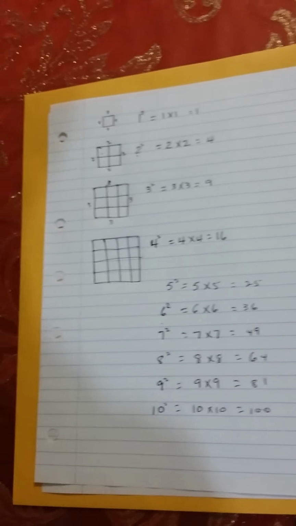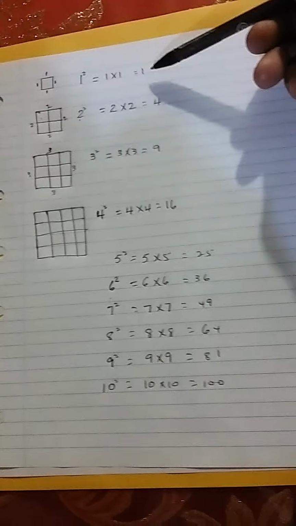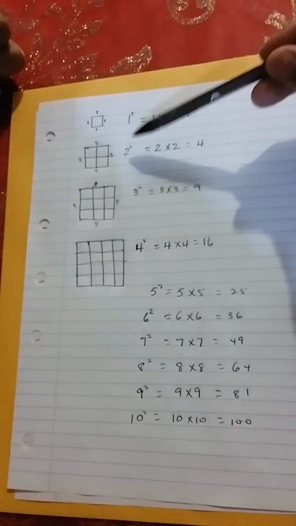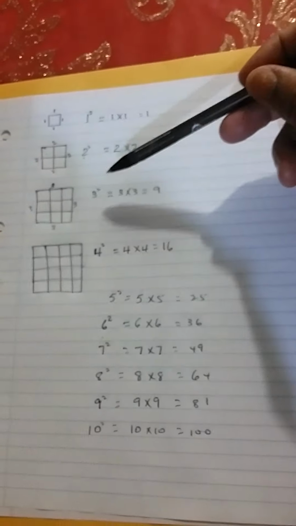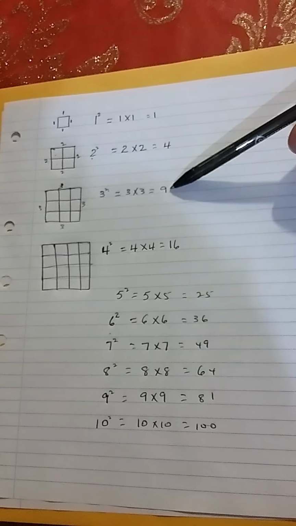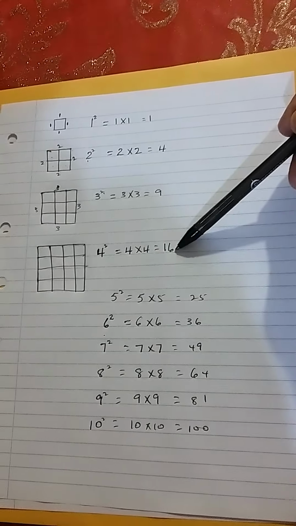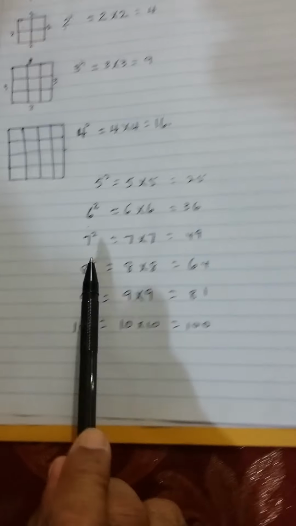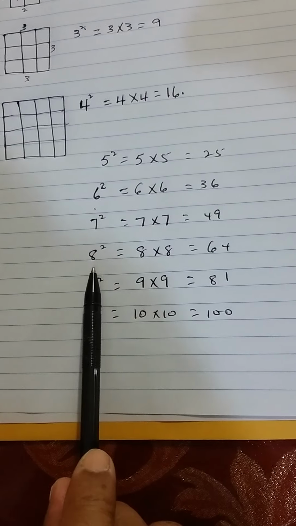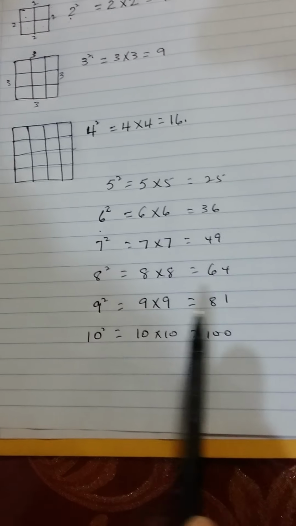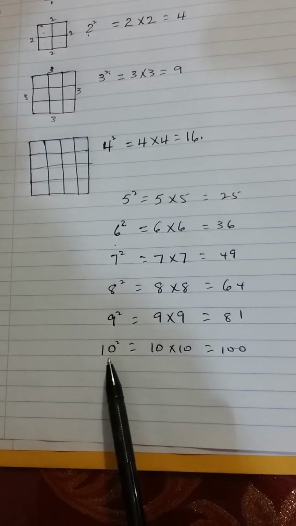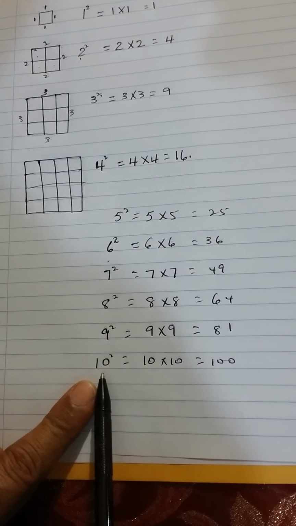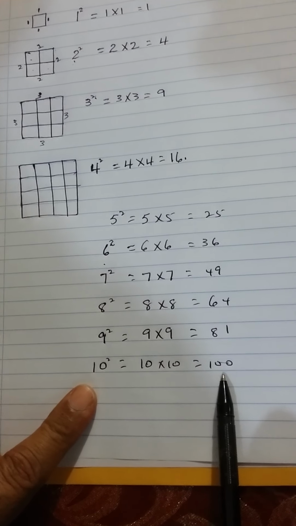Look at these numbers. Look at what we got for the area of a square. For a 1 square, the area is 1. For a 2 square, the area is 4. For a 3 square, the area is 9. 4 square, the area is 16. A 5 square, the area is 25. 6 square, 36. 7 square, 49. 8 square, 64. 9 square, the area being 81. And with a 10 square, remember a 10 square is a square with each side being 10. The area will be 100 square units.